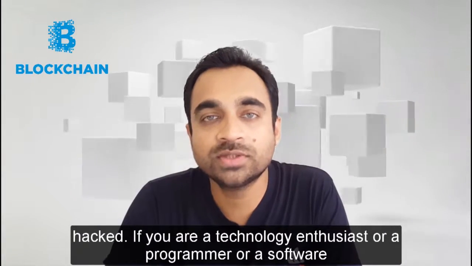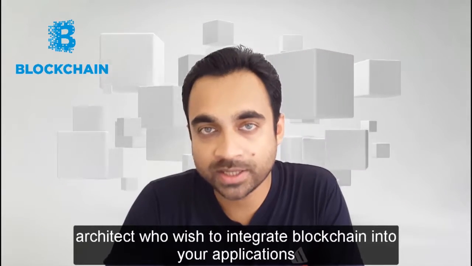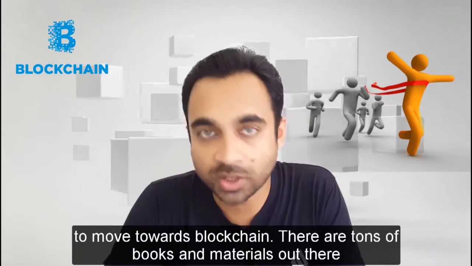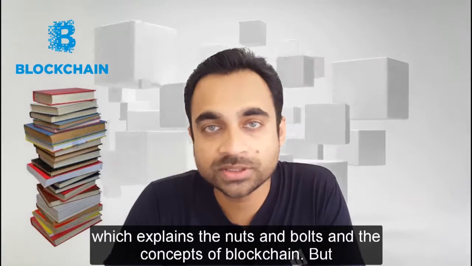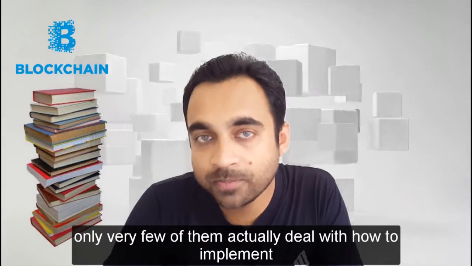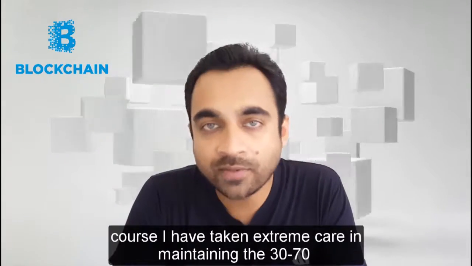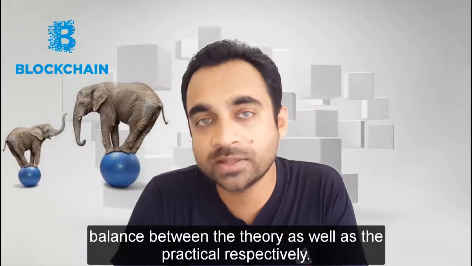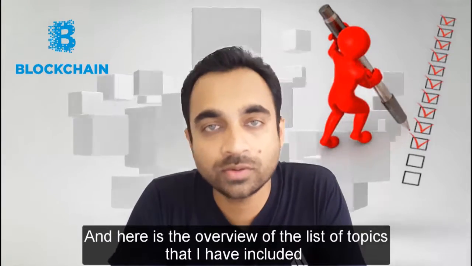If you are a technology enthusiast, a programmer or a software architect who wishes to integrate blockchain into your applications, this is a perfect time to learn about blockchain because the world is in a race to move towards blockchain. There are tons of books and materials out there which explain the nuts and bolts of blockchain and its concept, but only a very few of them actually deal with how to implement blockchain practically in your program or in your project. In this course, I have taken extreme care in maintaining the 30-70 balance between theory and practical respectively. And here is the overview of the list of topics that I have included in this course.